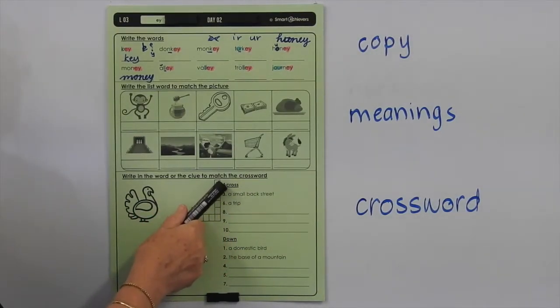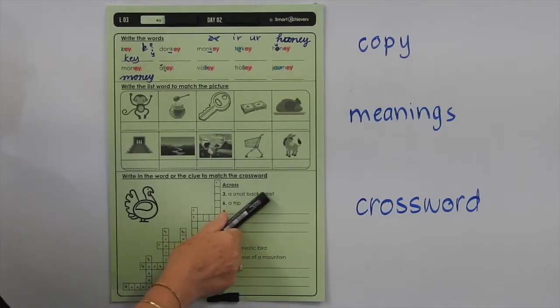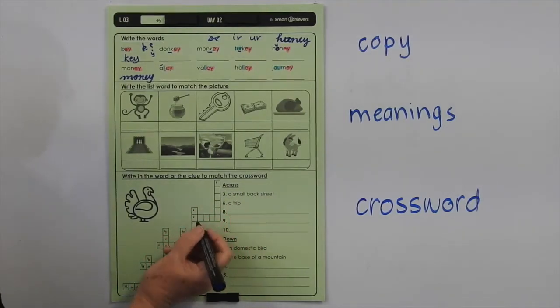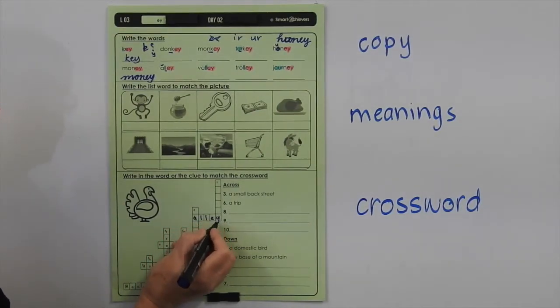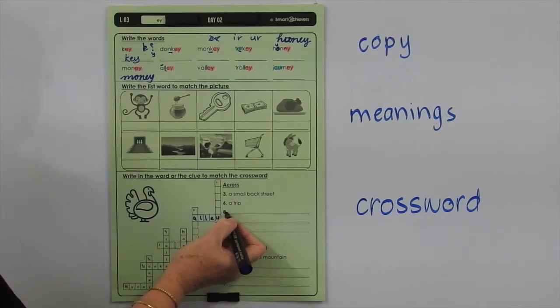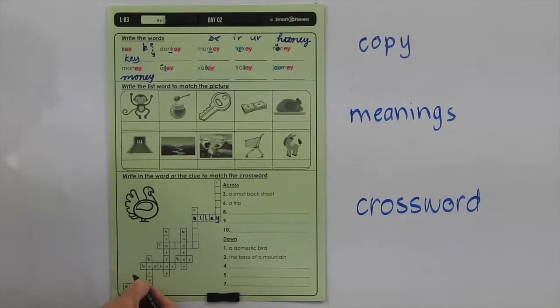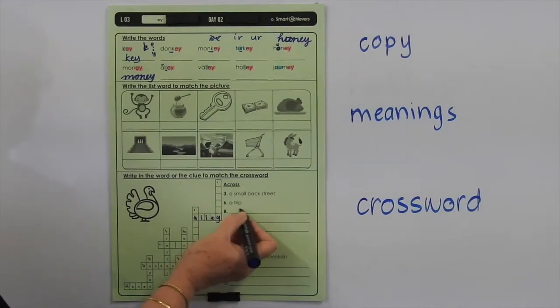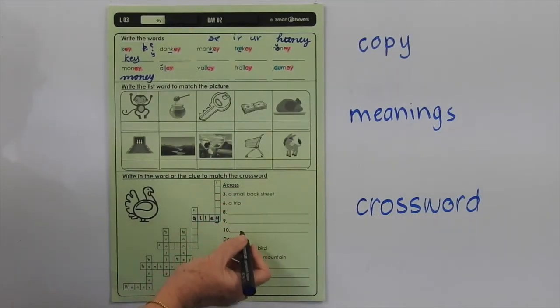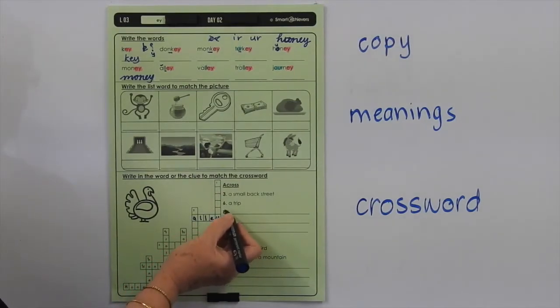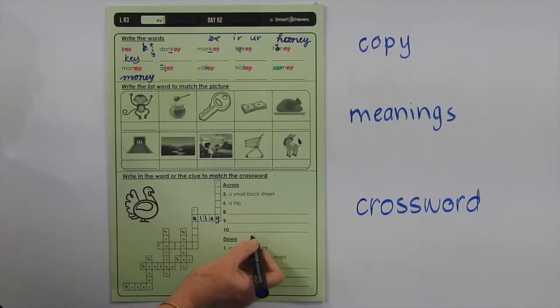So number 3 across is a small back street, would be an alley. Now then number 8, we haven't given you the clue. We've given you the word. So 8 across, the word is key. So you have to write the meaning in there for the word key. The same for 9 and 10 and 4, 5 and 7. So we've only given you some of the meanings where you write the words. Where we've given you the words, you have to write the meanings.